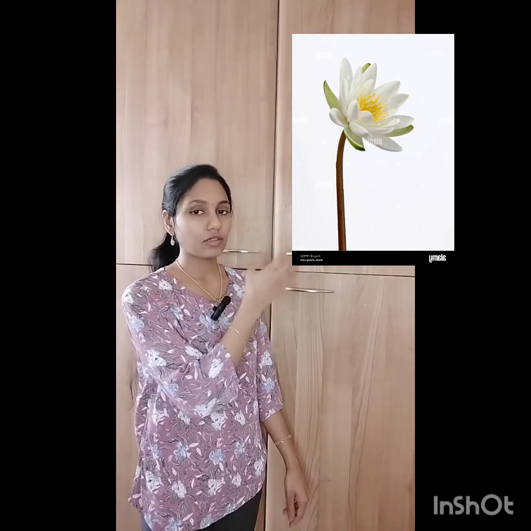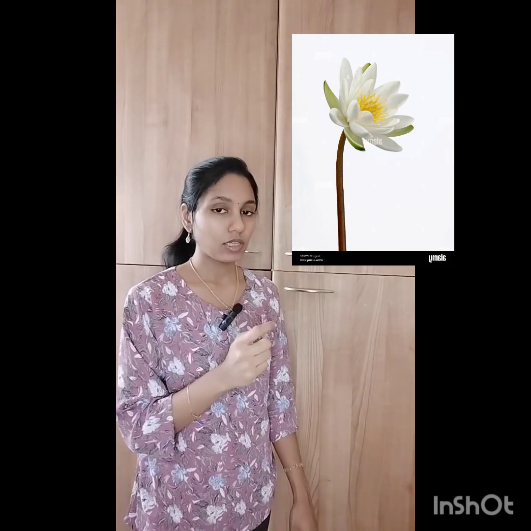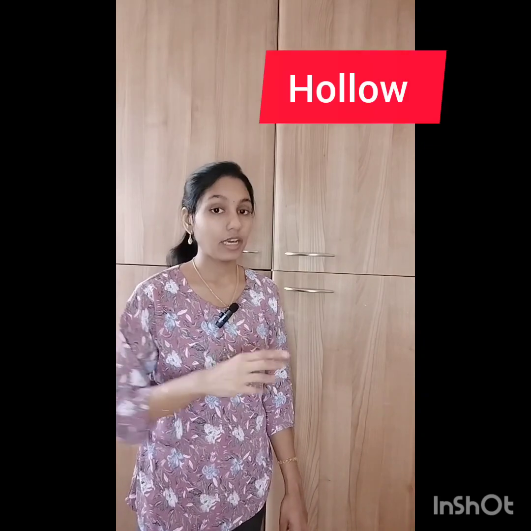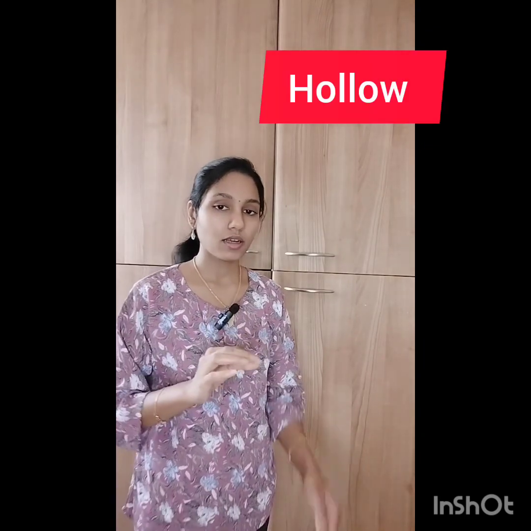In this video, we are going to discuss the adaptational features of these two plants, water lily and lotus. First we are looking at their stems. This is the image of a lotus plant. You can see their stem. It is elongated, a long stem. In the case of water lily also they have a similar kind of stem. Their stem is very long and hollow. Hollow means we can see large air spaces in these stems.